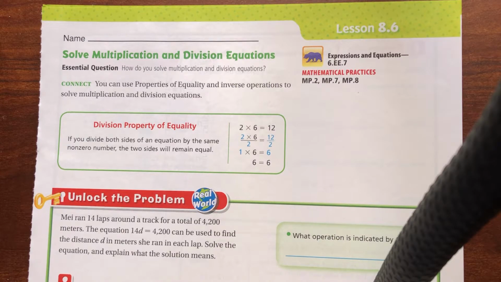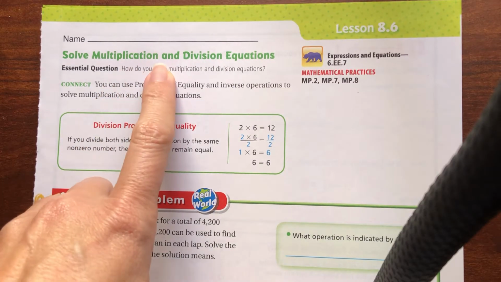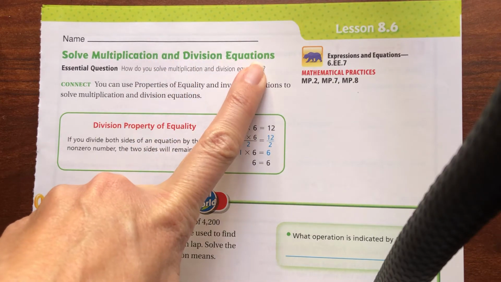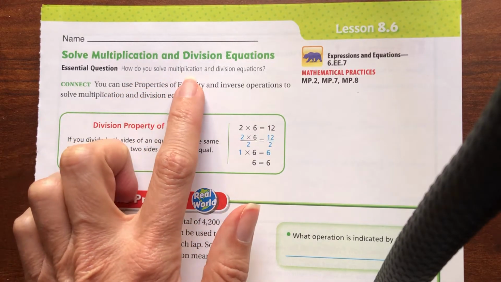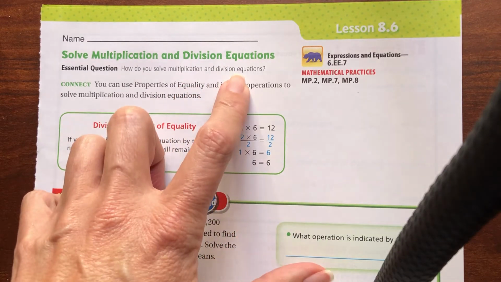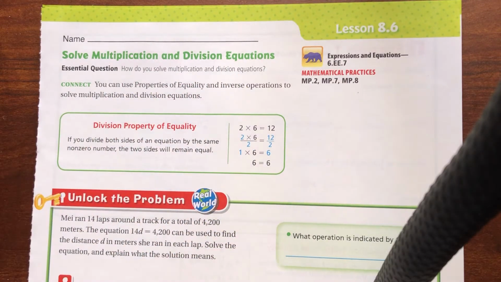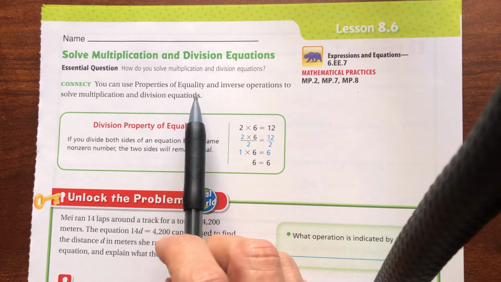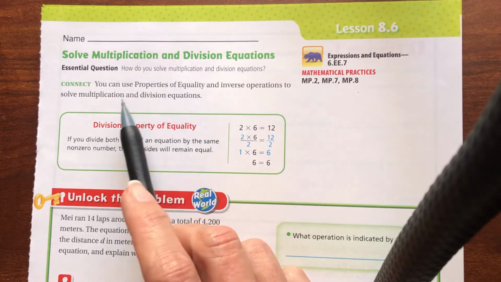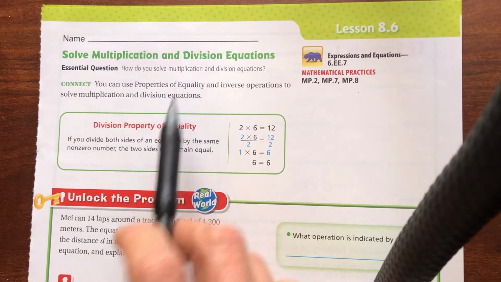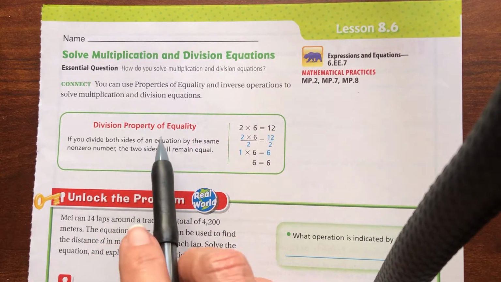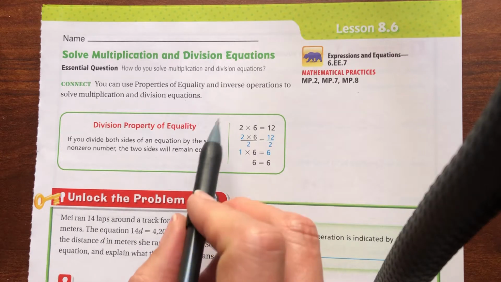In lesson 8.6, where we solve multiplication and division equations found on page 327 of our big book, our essential question is, how do you solve multiplication and division equations? You can use the properties of equality and inverse operations to solve multiplication and division equations. So, here we have the division property of equality.